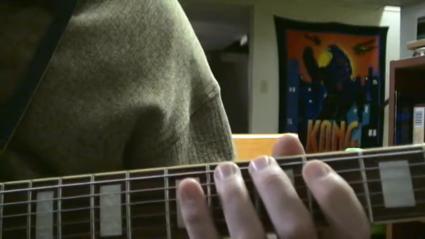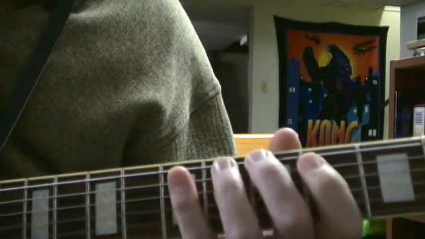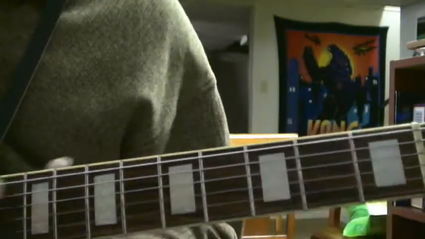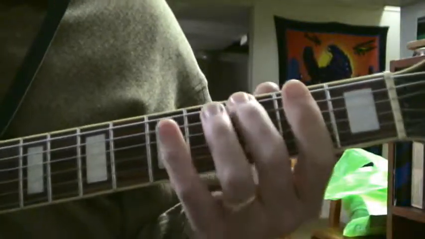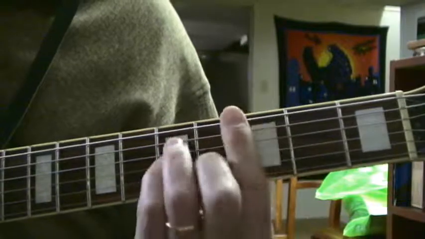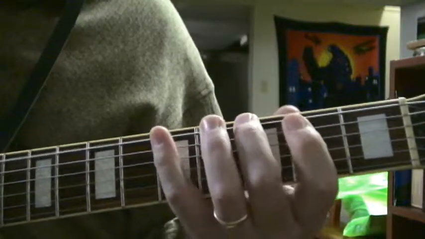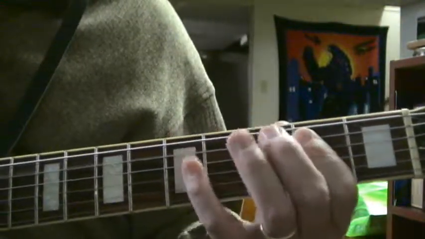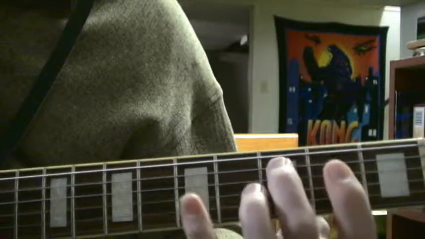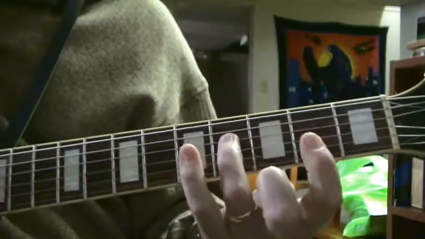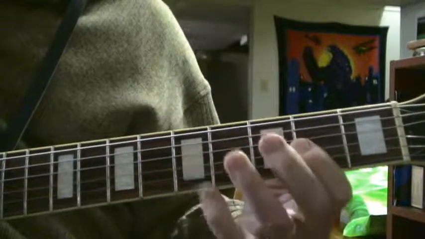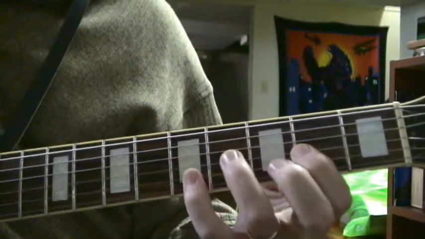And you've already learned how to play G in the open position, right? But this is going to be the version you can move all the way up and down from F sharp on up. This is a G major scale. And then you take it on up on your bass.